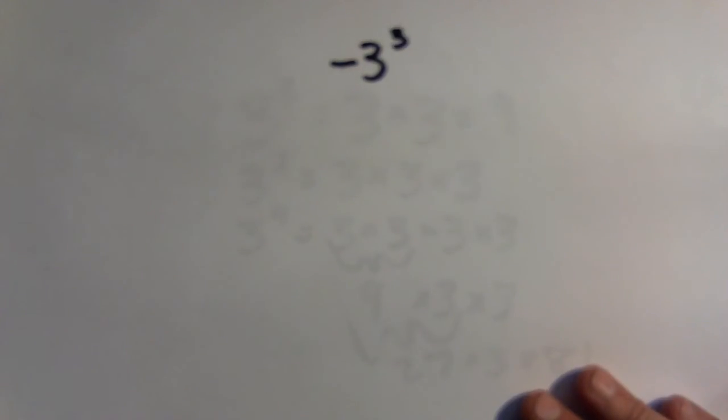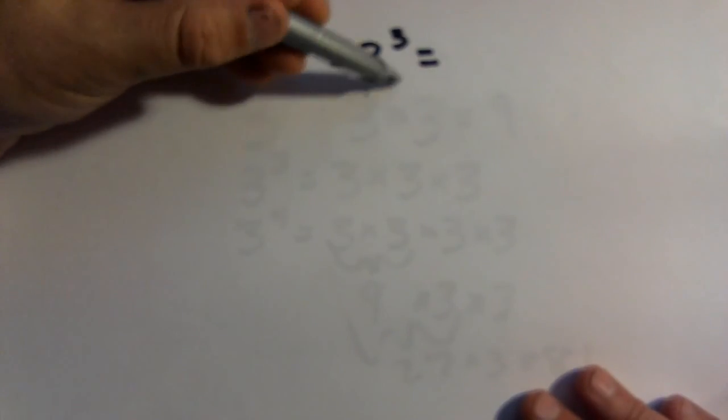Now here are some problems you may run into, some trick questions that you'll probably see along the way. Let's say I have negative 3 to the 3rd power. Let's just take this part right here: 3 times 3 times 3, we remember, was 27.